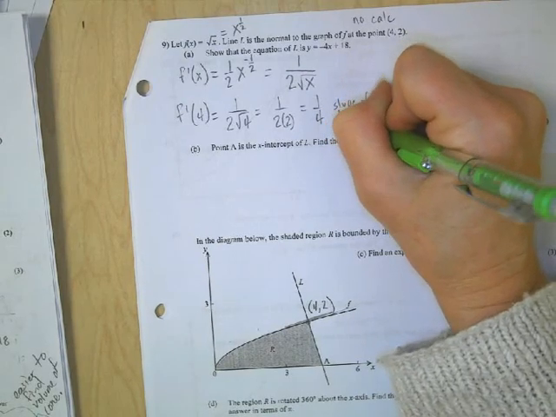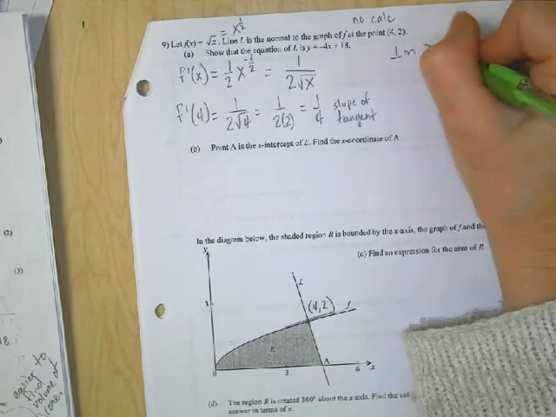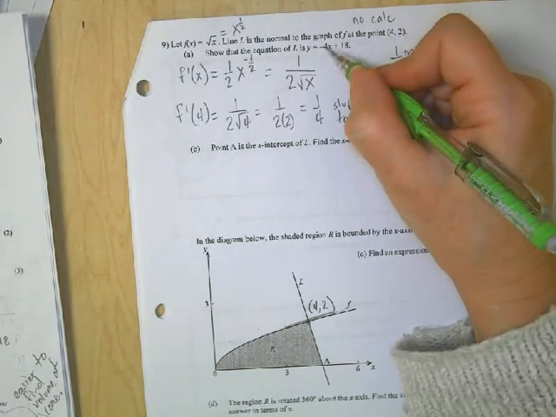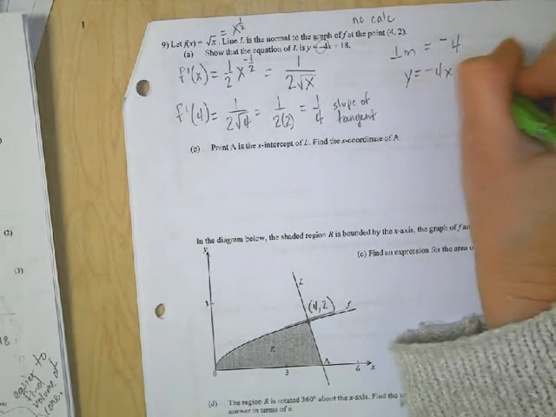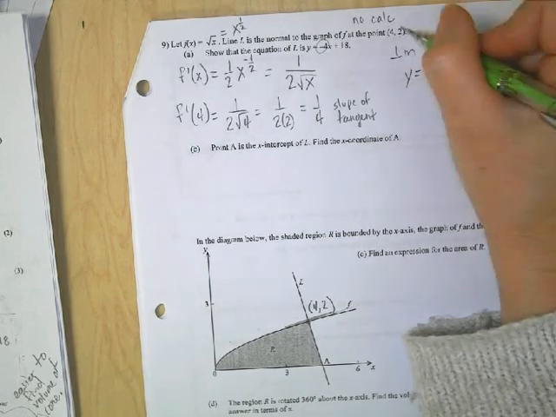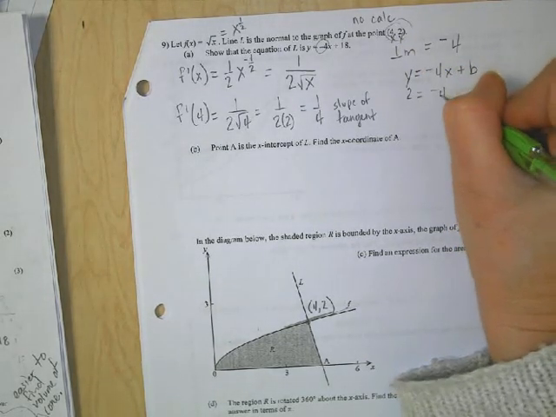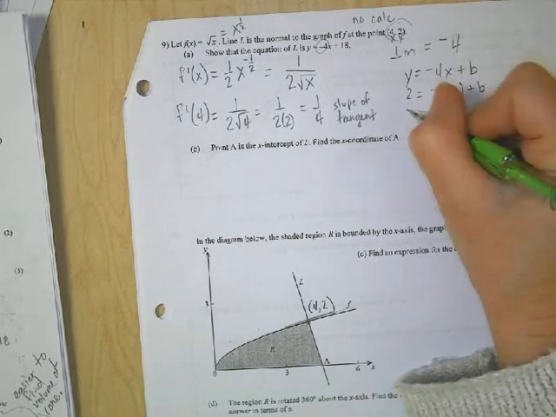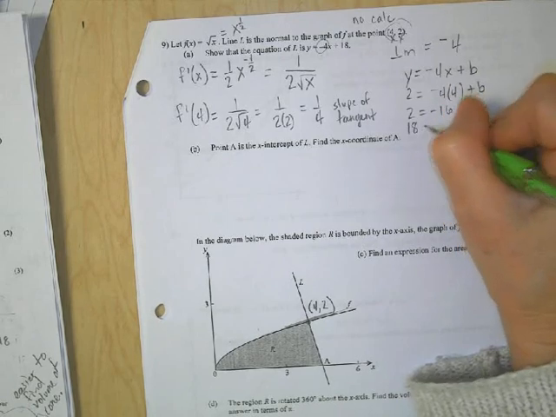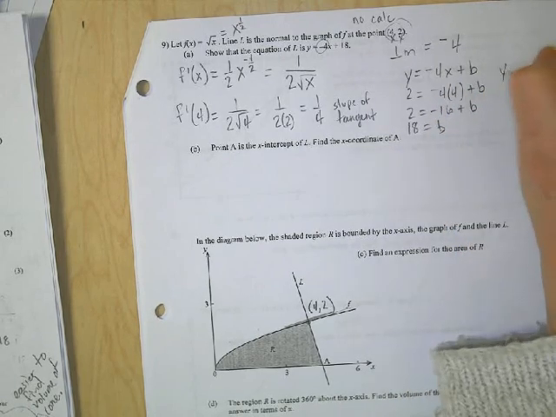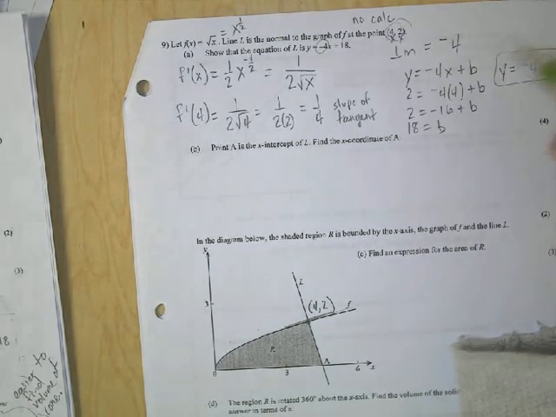But I want the normal. The normal is the opposite reciprocal, so the perpendicular slope is going to be negative 4. And see, oh, that matches. Okay, so now I have y equals negative 4x plus b. Now how am I going to find b? Well, I have a point. I have an x and a y that I can substitute in. So 2 is equal to negative 4 times 4 plus b. So 2 is equal to negative 16 plus b. Add 16 to both sides, I get 18 is equal to b. So therefore, y equals negative 4x plus 18. And we got it. Okay, and we showed how we got it.